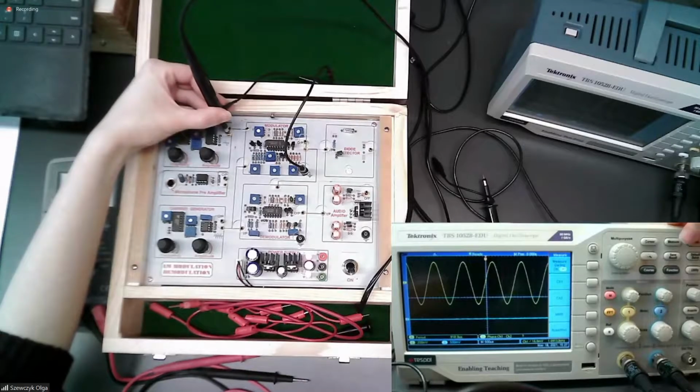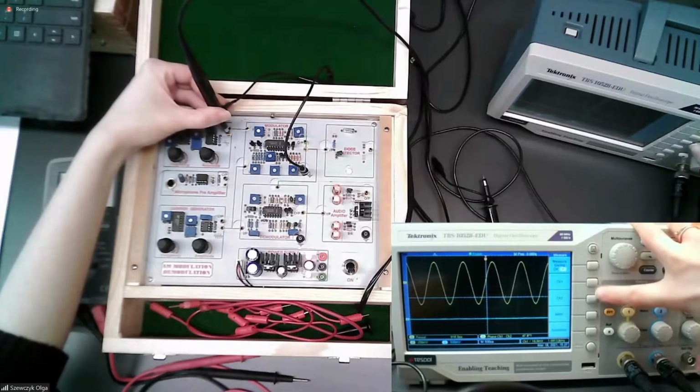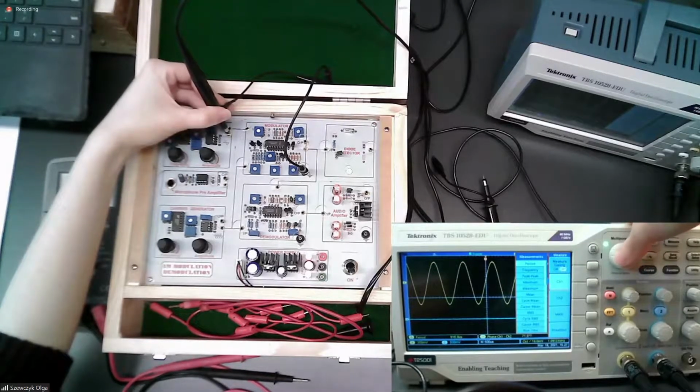So I think some of you may not know how to do it. So after pressing here measure, we choose the channel that we use. So now it's channel 1. So we press here, and after that we pick the value that we want to be measured. So we don't want period here. We don't need it.